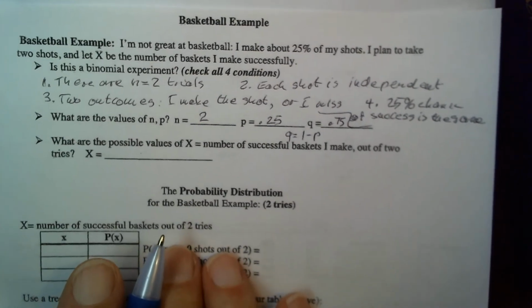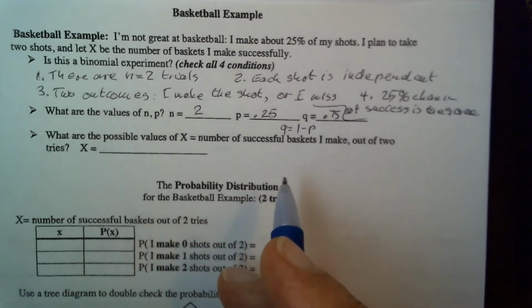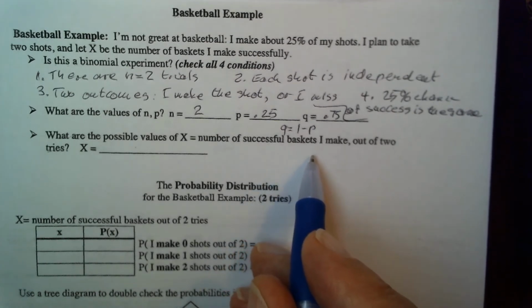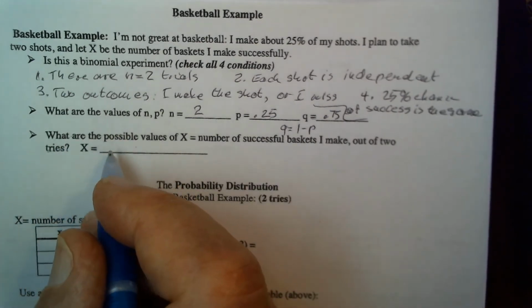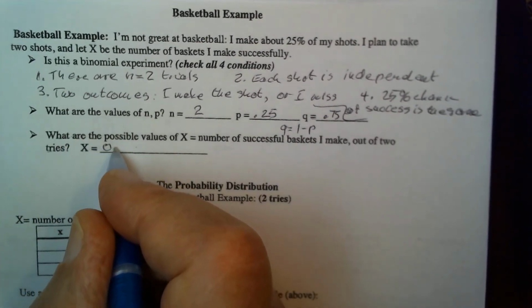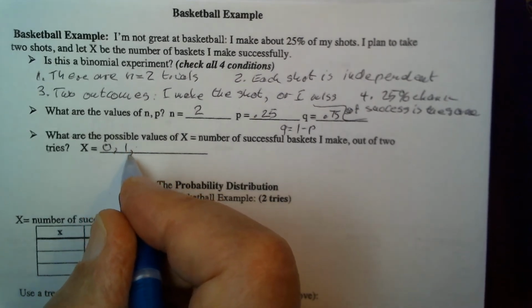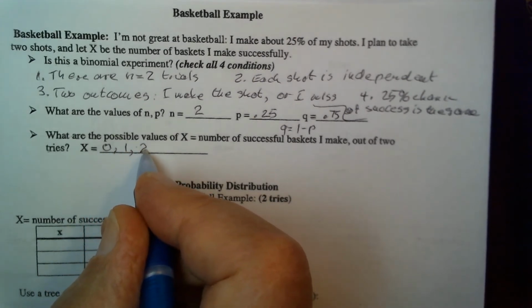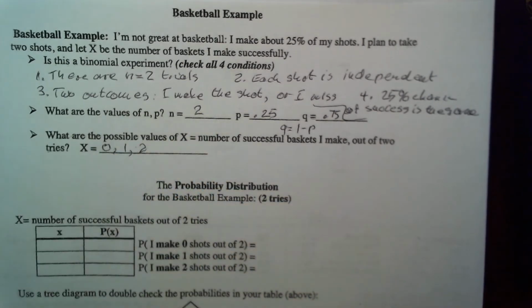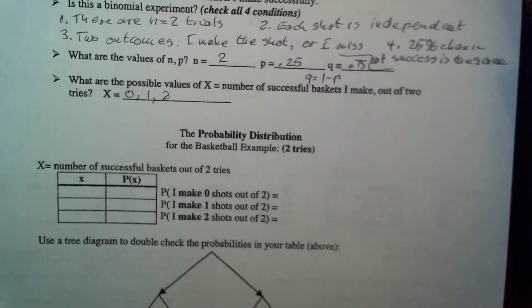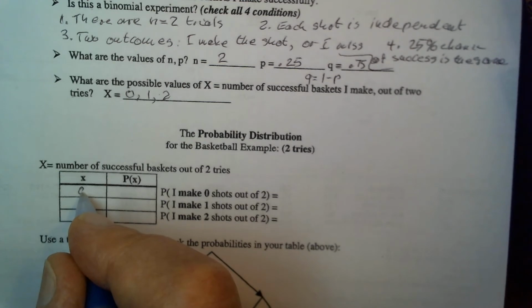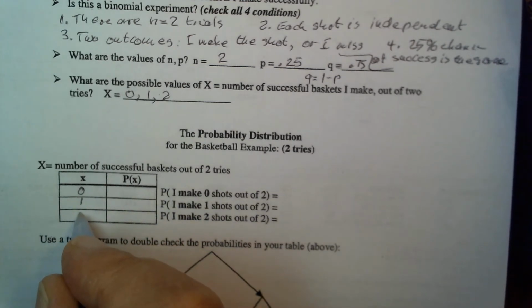And the next question is, what are the possible values of our random variable x, the number of successful baskets that I make out of 2 tries? What can happen? Well, you can miss both, so then x equals 0, no success. Or you can make 1, or you can make 2. So let's look at what this looks like in terms of a probability distribution. So our random variable x could be 0, 1, or 2.